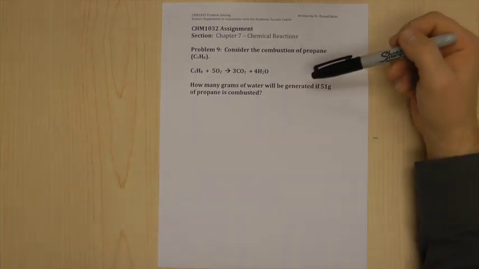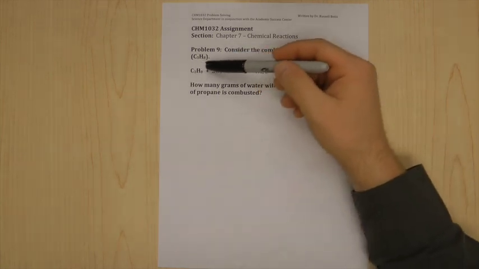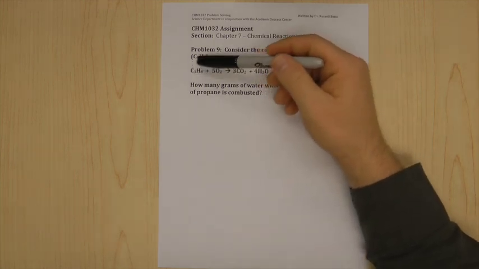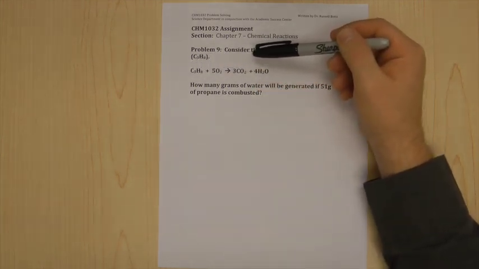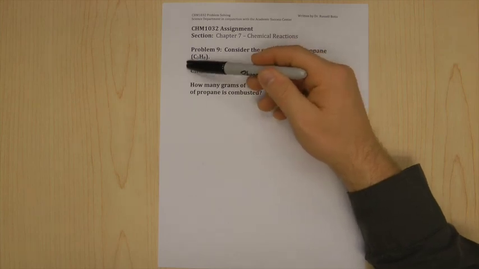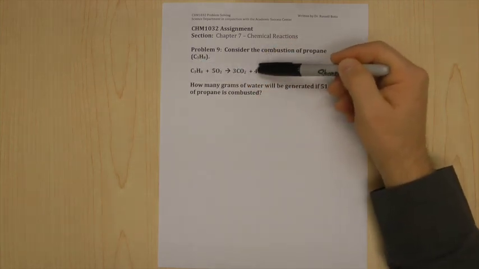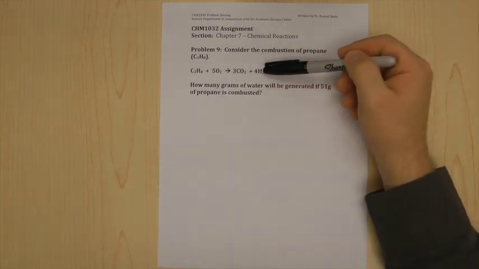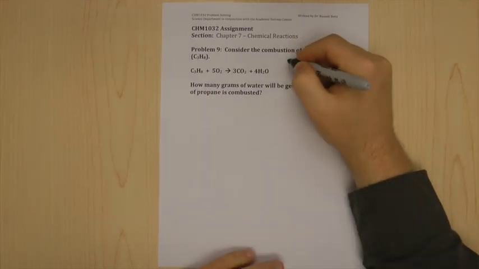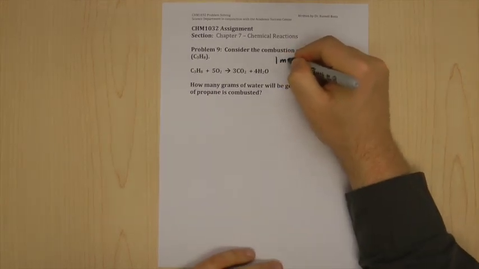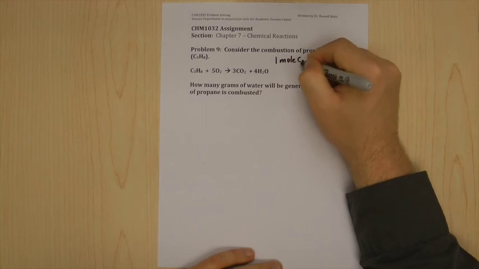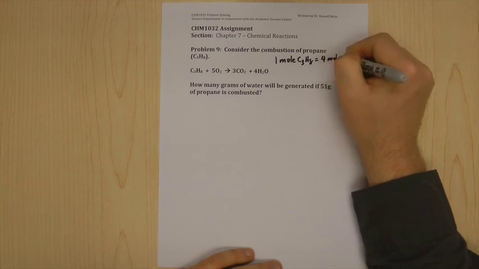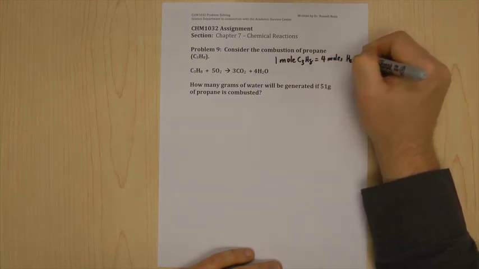And the first thing we have to understand in these kind of questions is that these numbers in front of the molecules are the coefficients, and they stand for either molecules, atoms, or moles. So for example, here we have 1 mole of propane will give us 4 moles of water. That's what it's telling us. 1 mole of propane equals 4 moles of water. So let's write that down right up here. 1 mole C3H8 equals 4 moles of water, H2O.